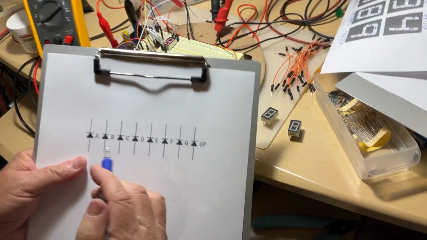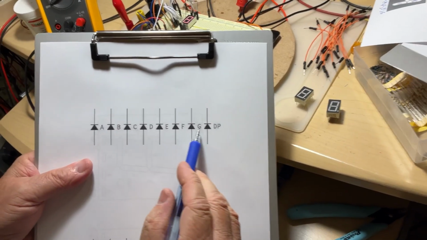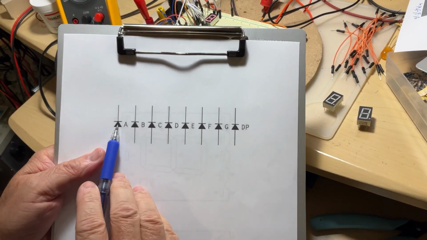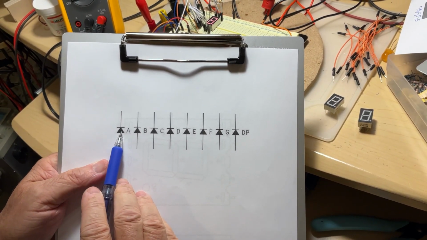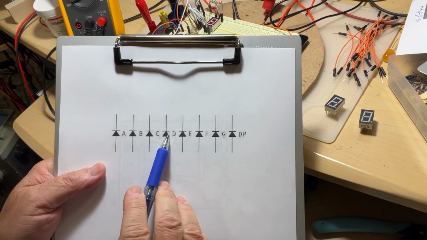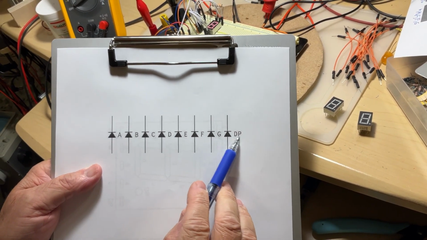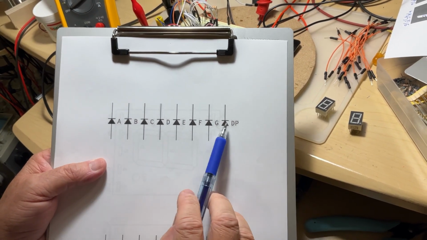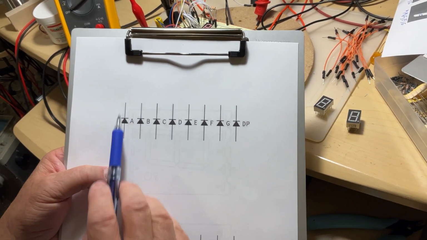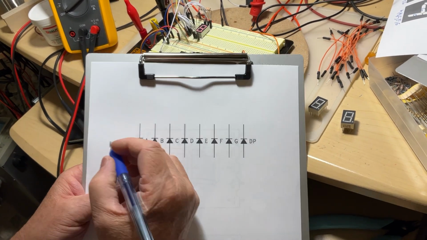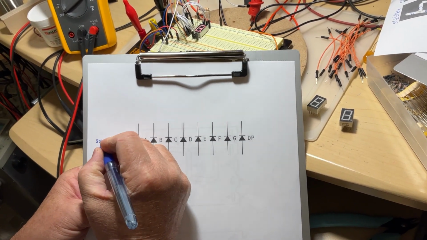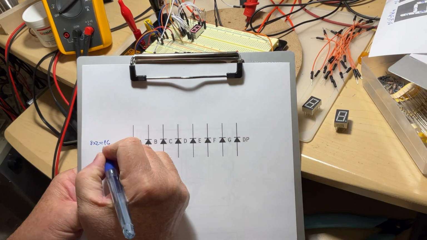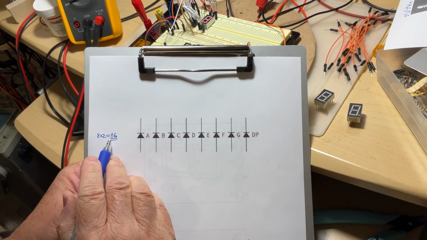If we arrange these LEDs in a row, here you have the LED representing segment A, then B, C, D, E, F, G, and this is the DP, the decimal point. But if you count, there are 8 diodes and each of them has 2 terminals. So 8 times 2 terminals, you are expecting a package having 16 pins.